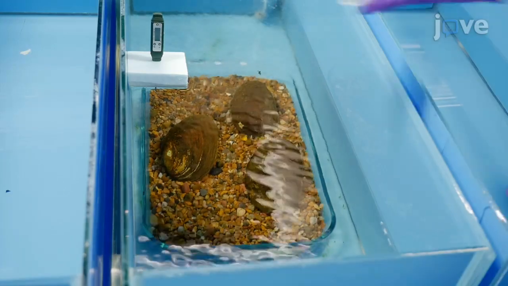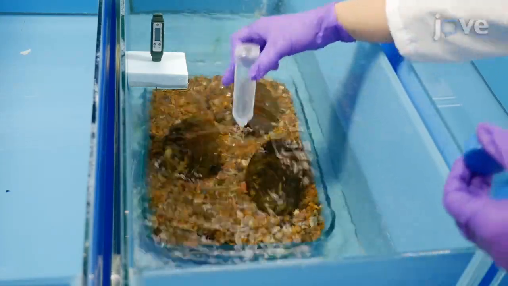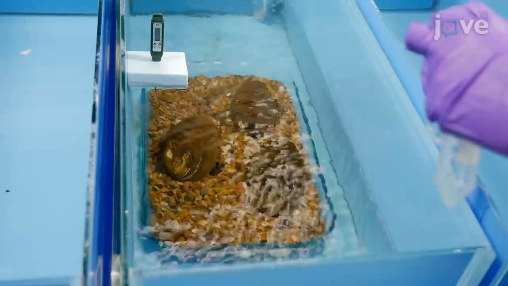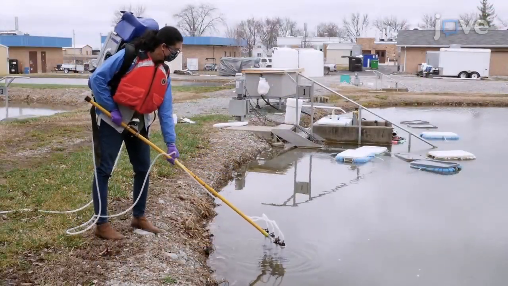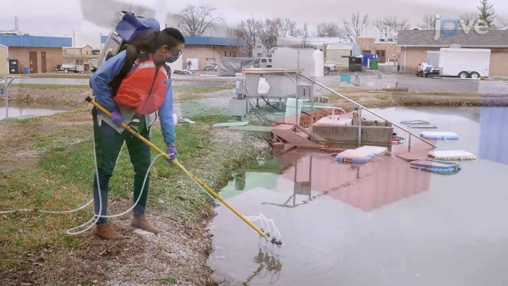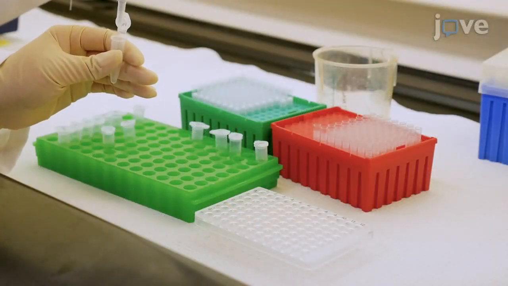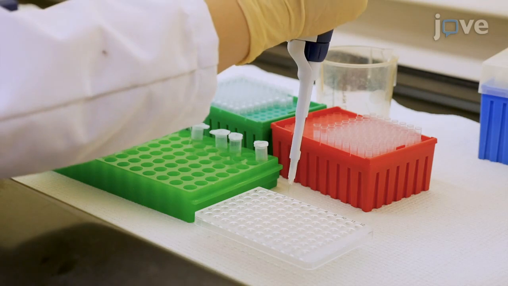It may reduce costs and be more sensitive compared to conventional survey methods. This method can aid conservation and wildlife management through the detection of DNA from a species of interest, allowing one to potentially infer that species' presence in the sampled area.